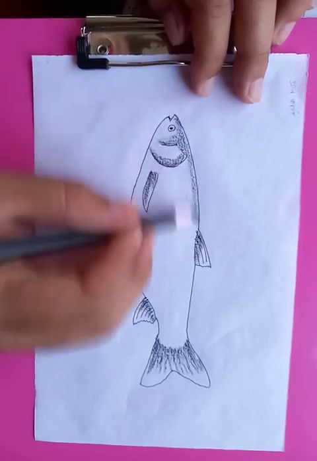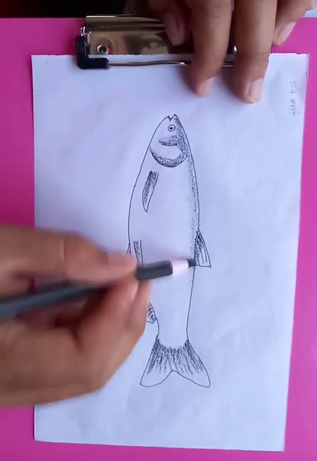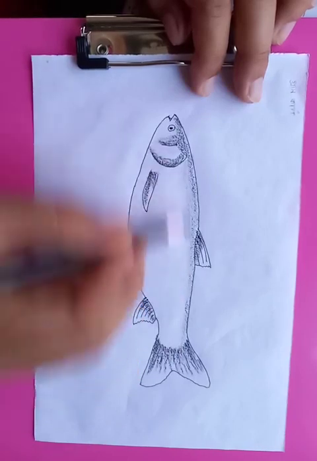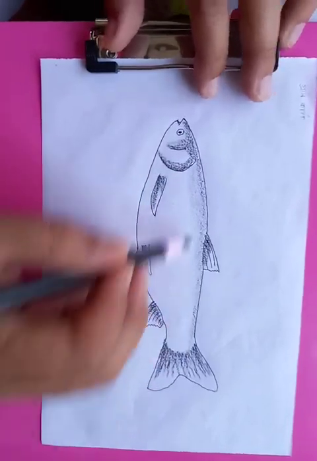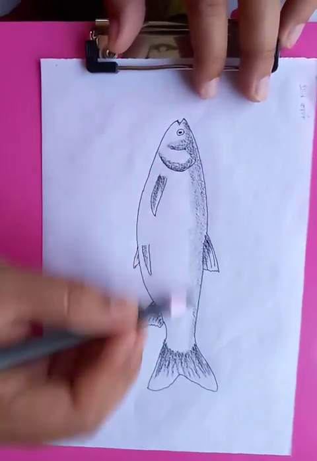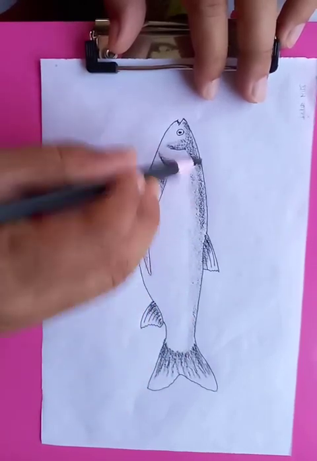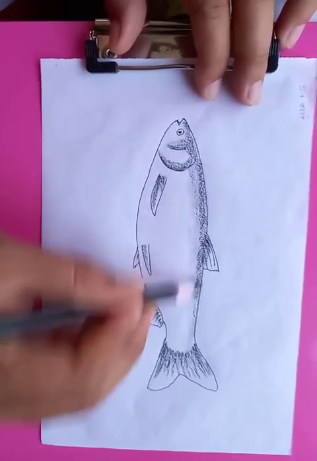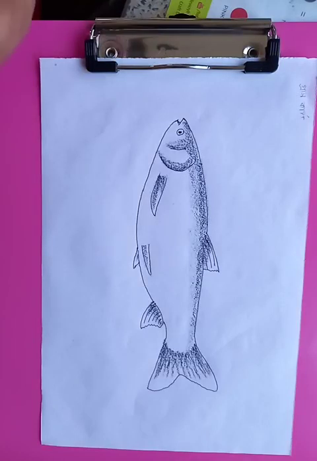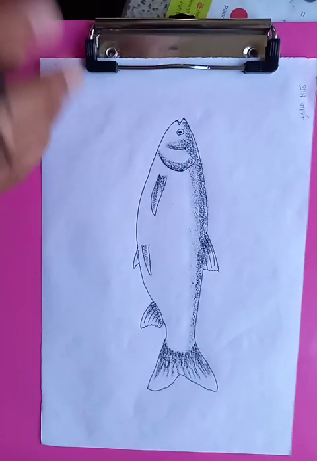It has a little dark shades on the back. Okay, let's put another darker color.